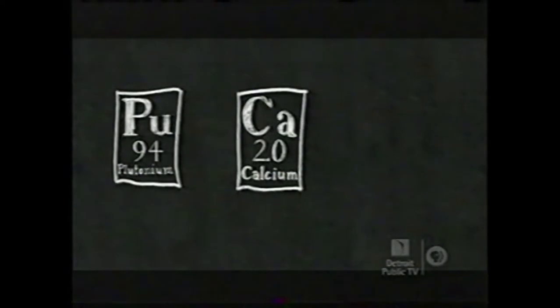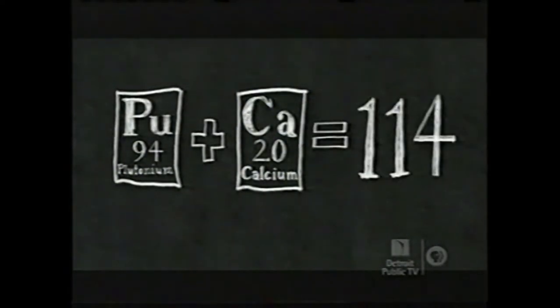So how would Ken realize this dream and leap to element 114? Well, plutonium has 94 protons. Calcium has 20 protons. Add them together and voila, 114. But how exactly do you add atoms together? You have to accelerate them at one another very, very fast. You're throwing them at each other. Throwing them at each other.